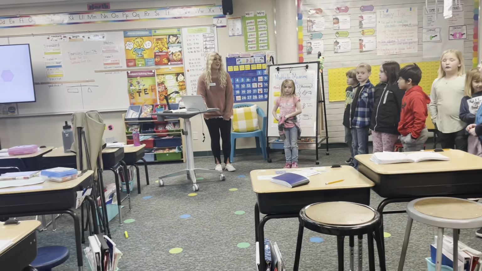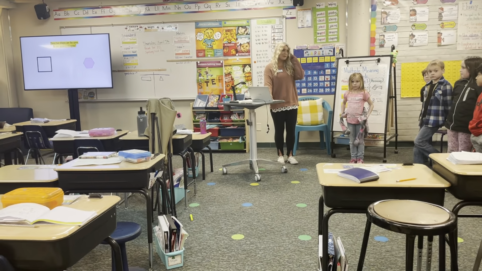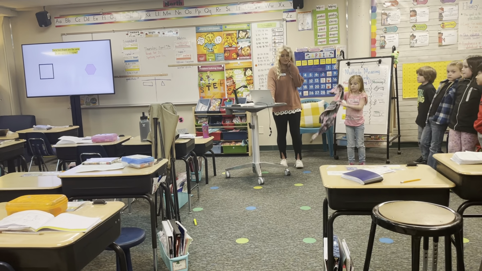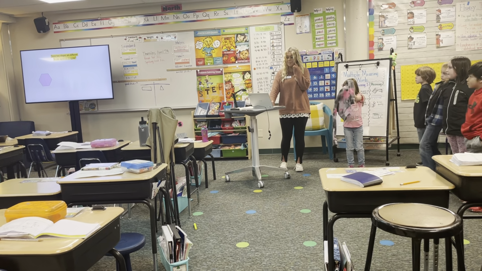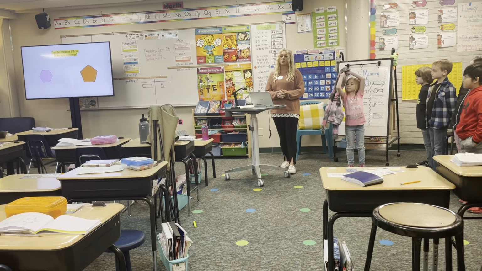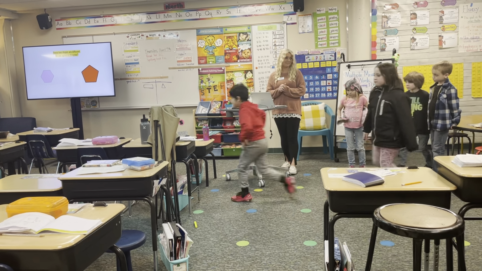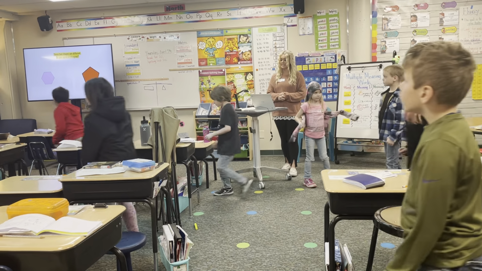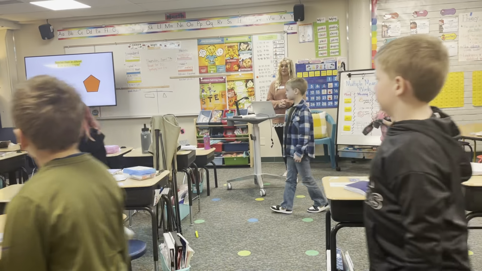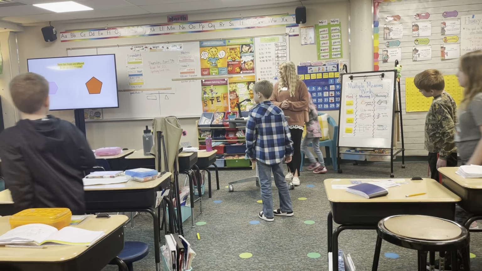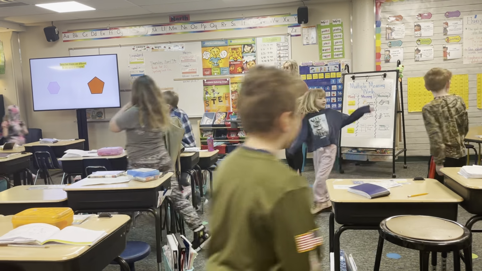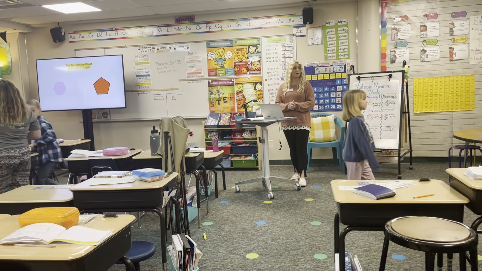Okay, maybe next time we could be focused on sides. Let's maybe think about angles. That might be a little tricky. Let's see. Okay, these two shapes are different. Do you agree or disagree? It says these two shapes are different. This one might trip you a little. It's okay. You can have different answers.